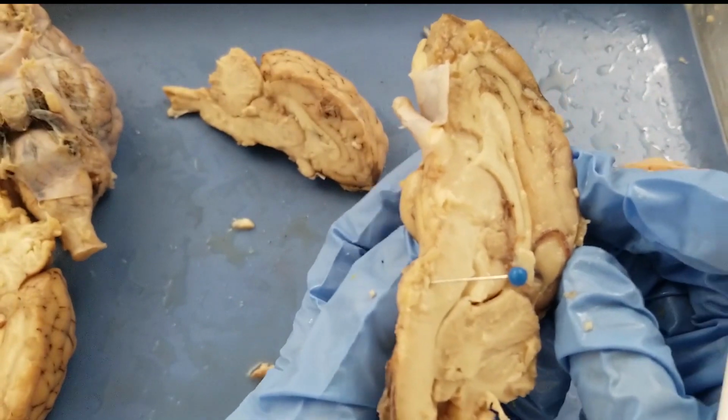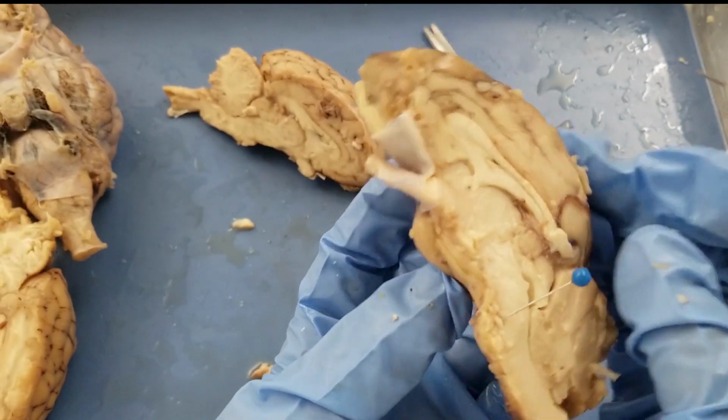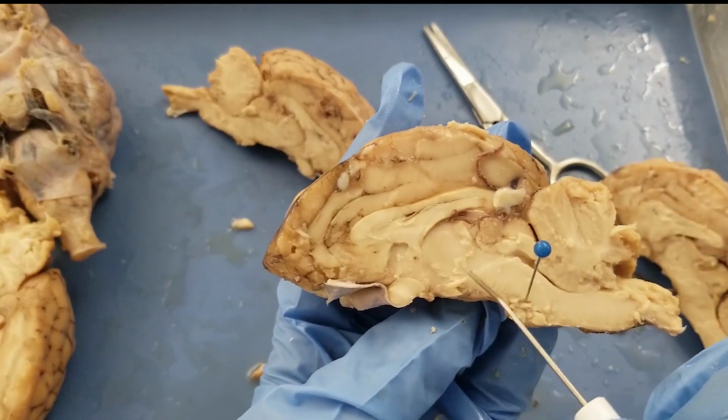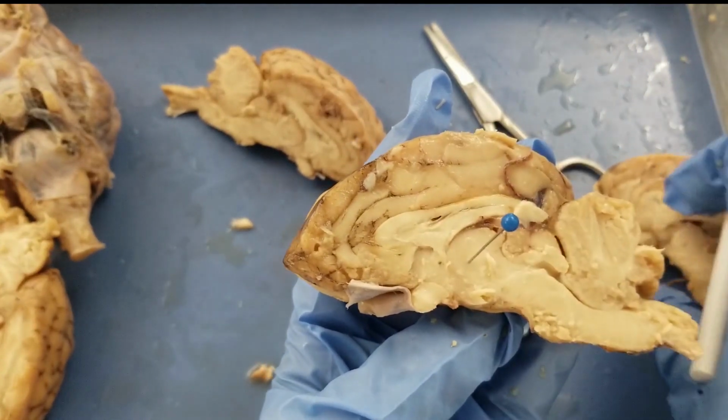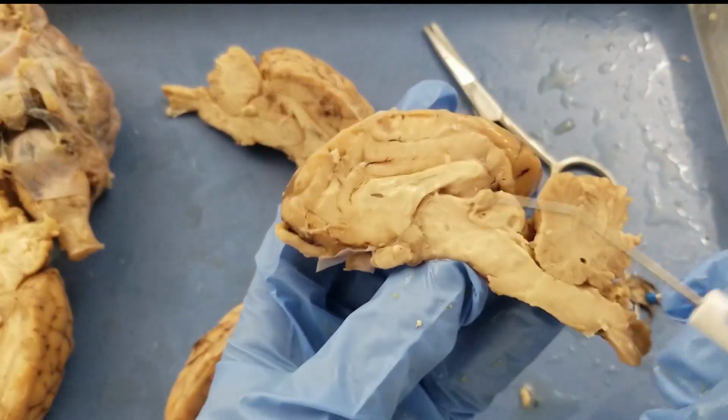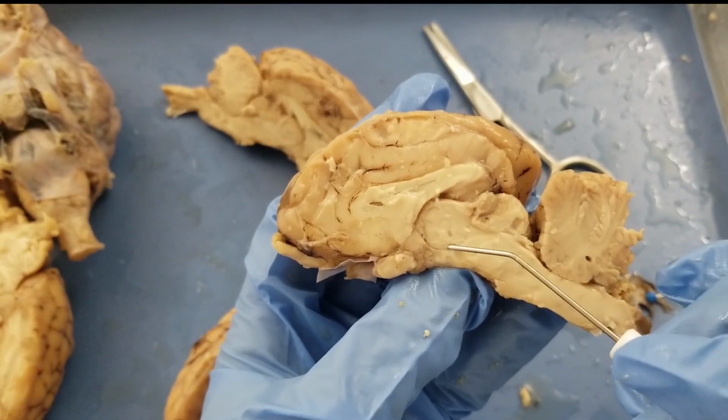That's the pons, and then the thalamus. So this is the round structure of the thalamus on this brain. And we can have another one, the thalamus is here. Okay.